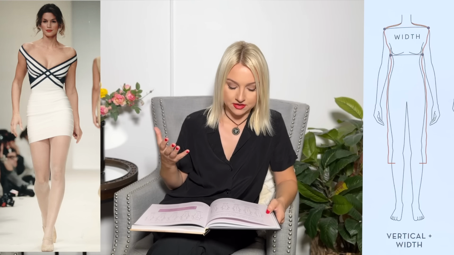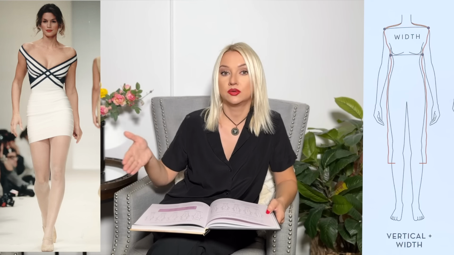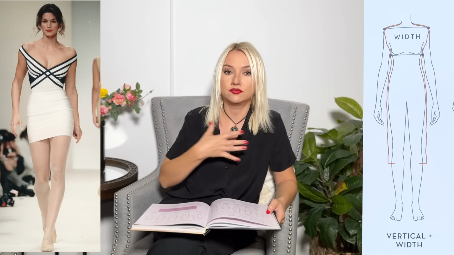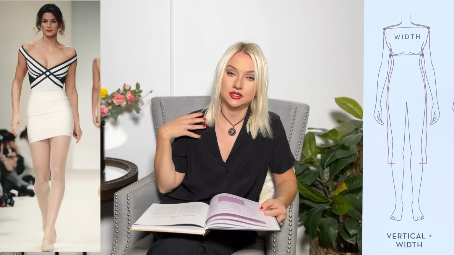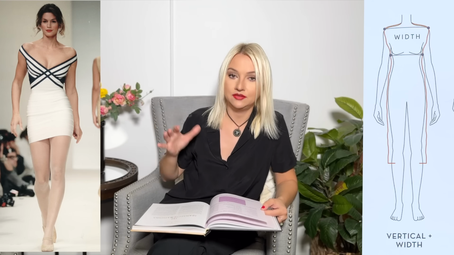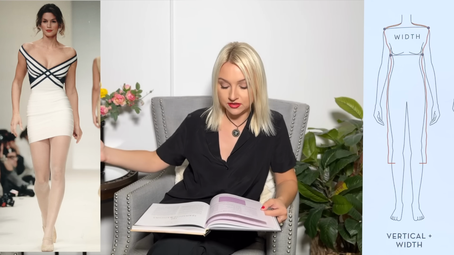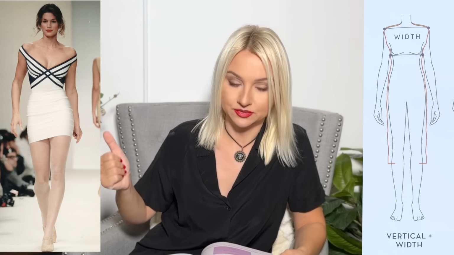Now, if your dominant characteristic is still vertical, but you also have width up here, then you are vertical plus width. Width comparing to the rest of your body. So that top part of your body has to be wider than the rest. So when the fabric is lying on your shoulders, it's just going to fall down. It's going to be wider here. If we have this vertical plus width, that is flamboyant natural type. So that is young, bold, blunt.